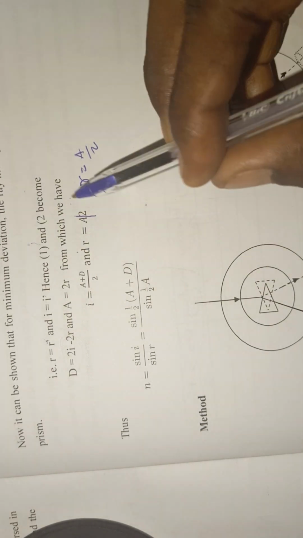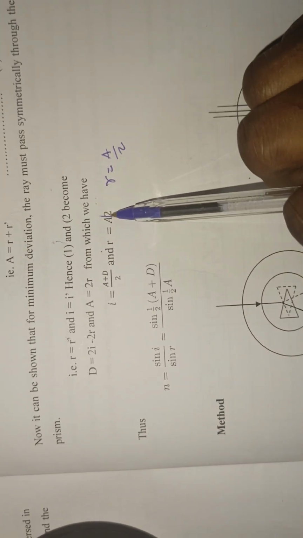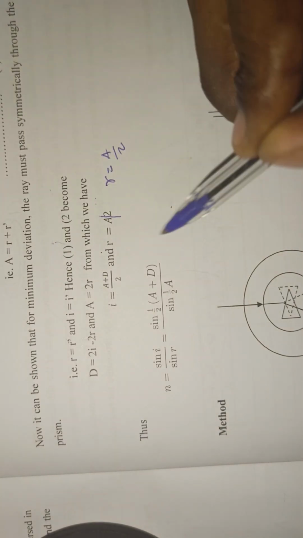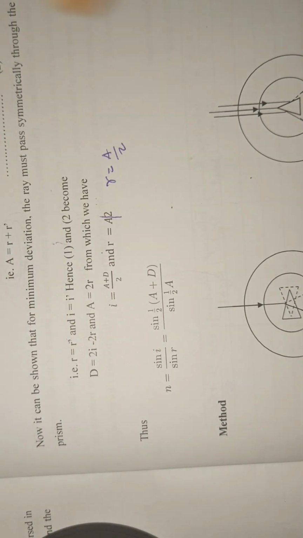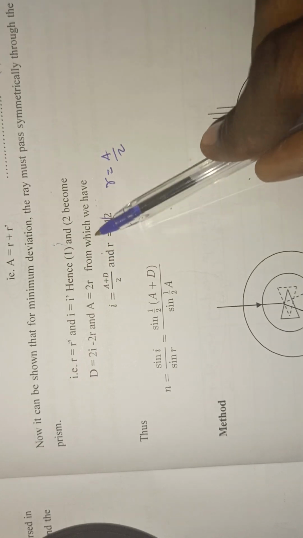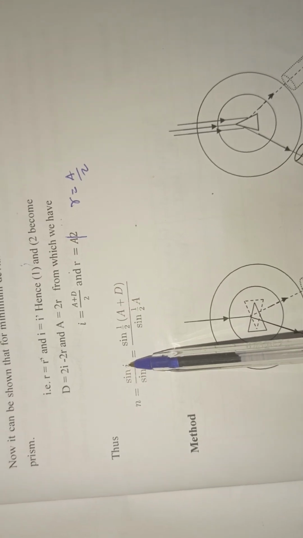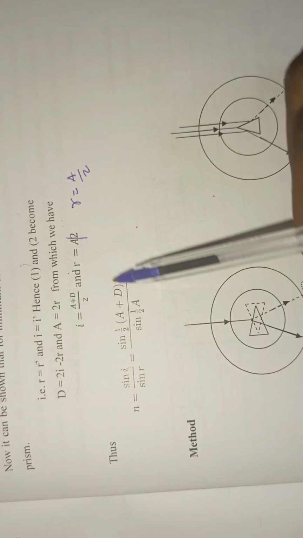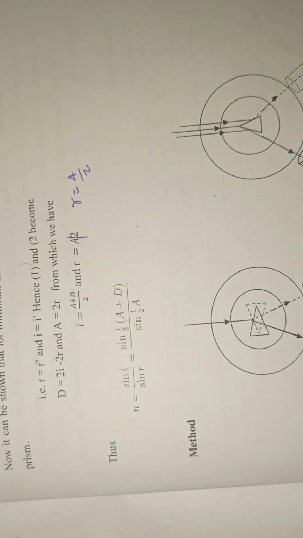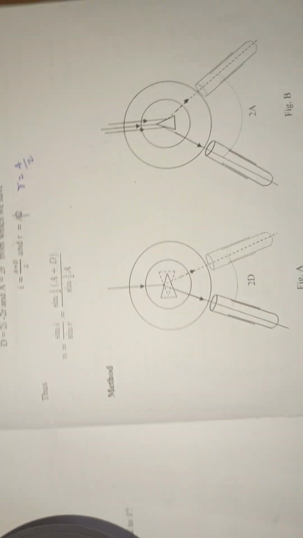Now here in your books you see A times 2. It's not A times 2, it should be A on 2, A divided by 2. So now, substituting this expression for I and this expression for R into this particular equation, wherever we see I here, we put this, and wherever we see R, we put A on 2. We'll get this expression, which will help us to find the refractive index of the prism using a spectrometer.